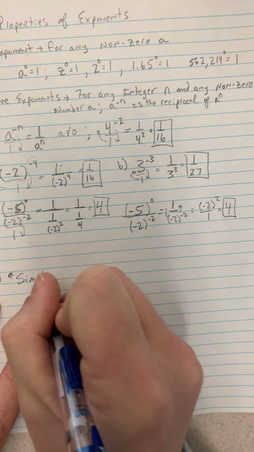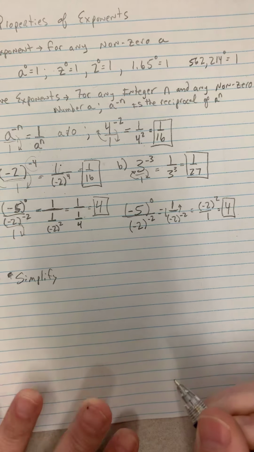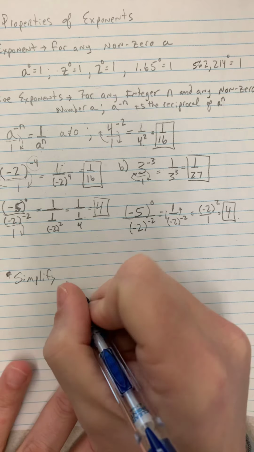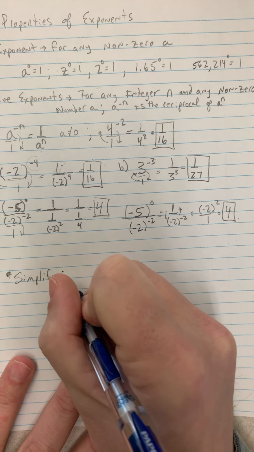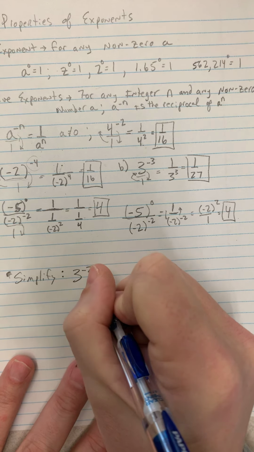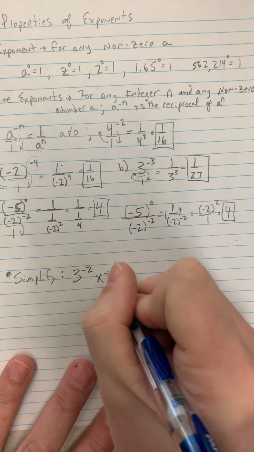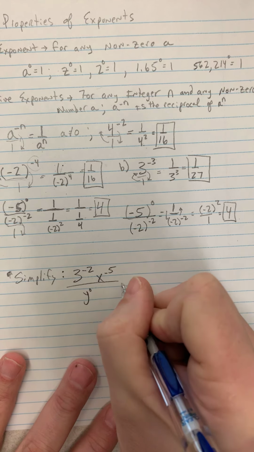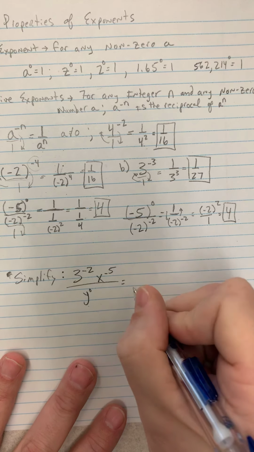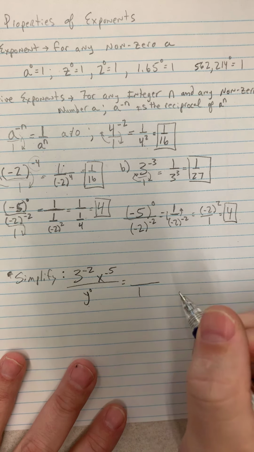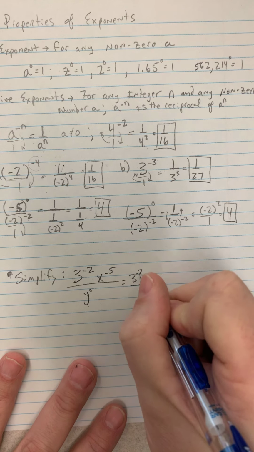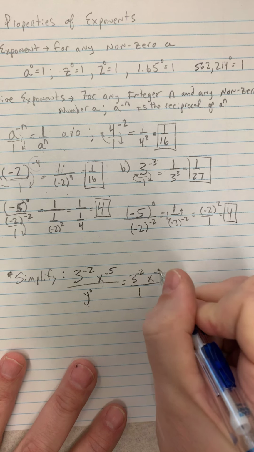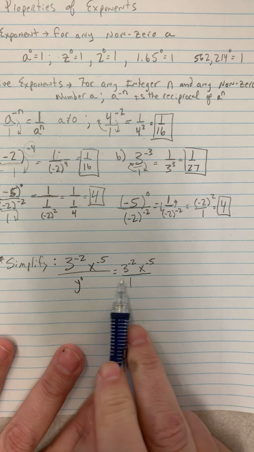Here's one where we simplify. Your calculator simply is not going to do the ones with the variables. 3 to the negative 2 times x to the negative 5 over y to the 0. That y to the 0 is 1. These are separate terms.